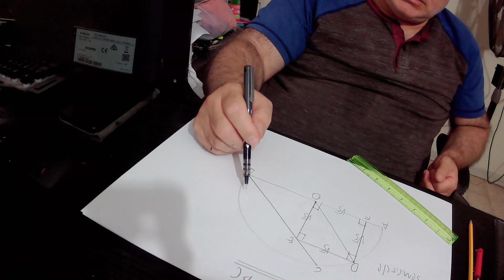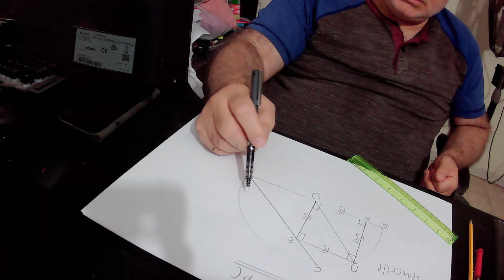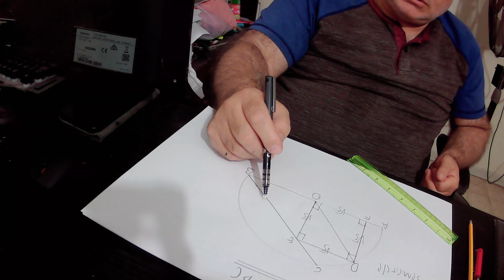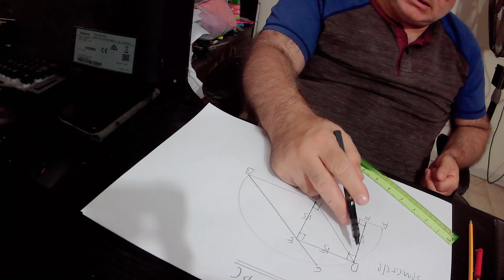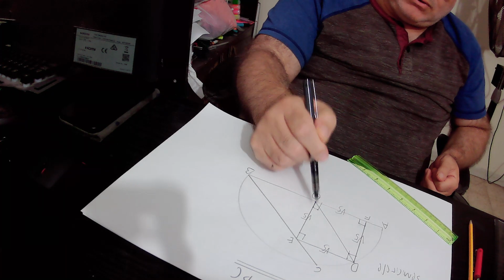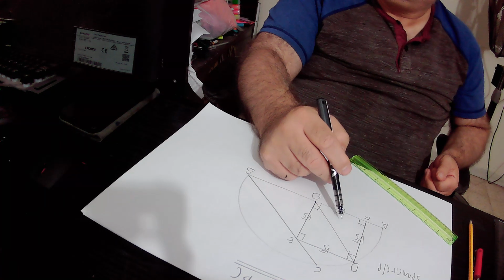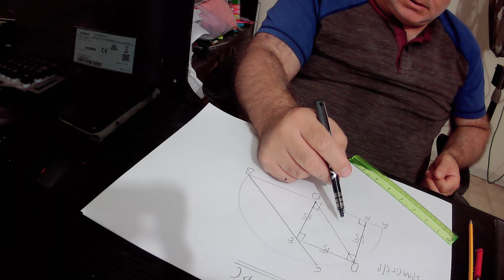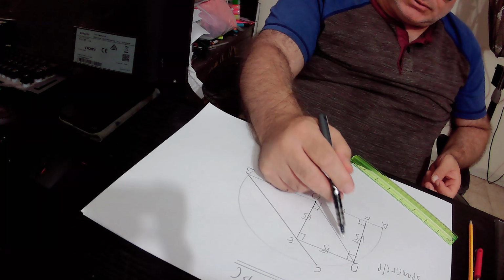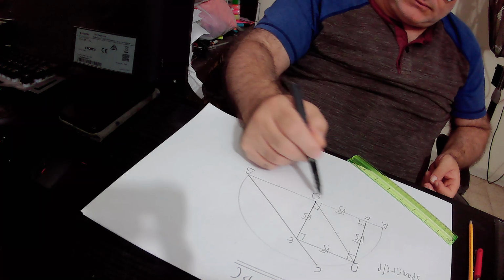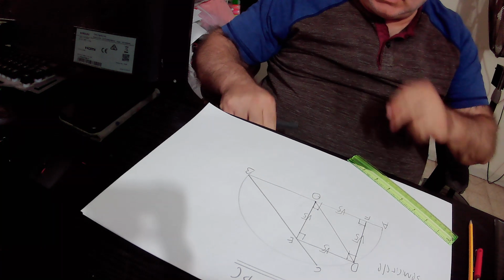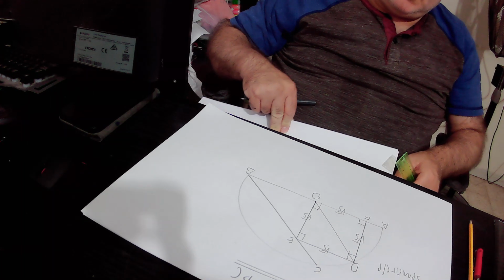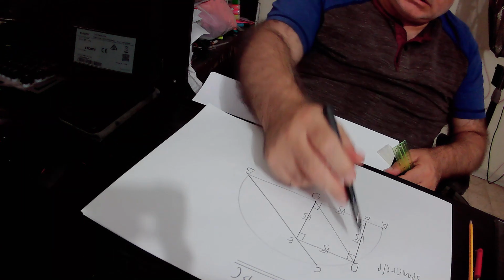In addition, DO is not only the radius of the semicircle, but if we focus on the right triangle DFO, it is the hypotenuse of the right triangle DFO. So I copy the right triangle DFO in a new page, and we will implement the Pythagoras theorem on this right triangle DFO.